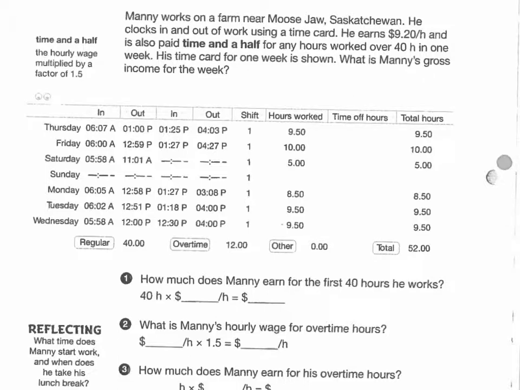said is a normal work day or in a work week, the employer needs to pay you time and a half. So you get your normal wage plus half that wage per hour. So here's a pay stub for Manny. He works in Moose Jaw, Saskatchewan. His normal income is $9.20 per hour, and he's also paid time and a half for any hours over 40. His time card for 1 week is shown.